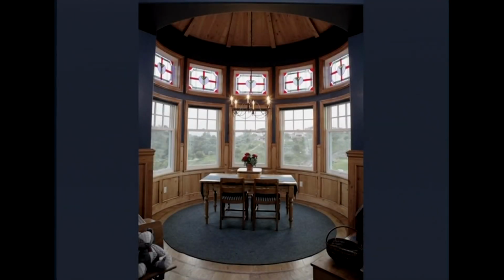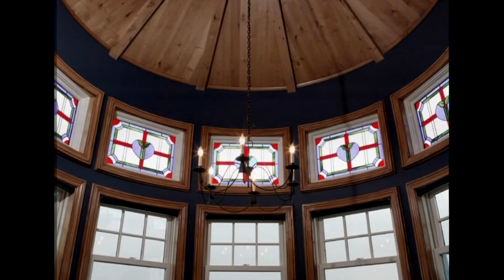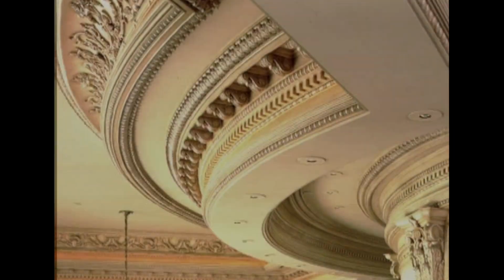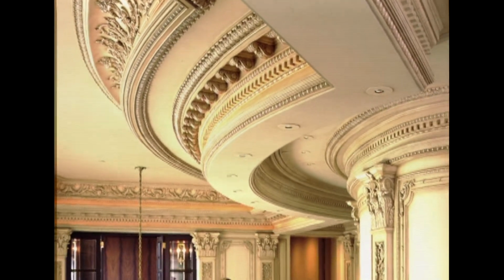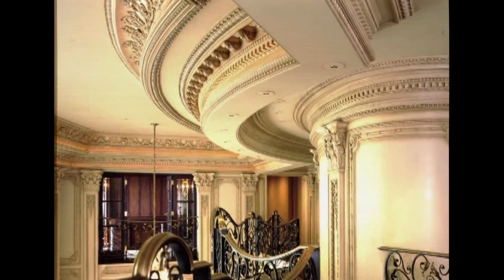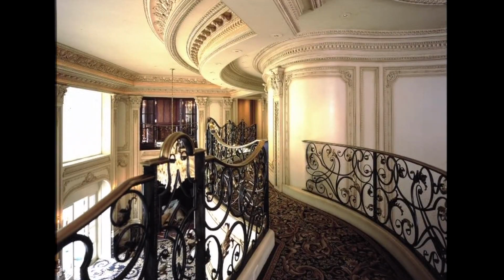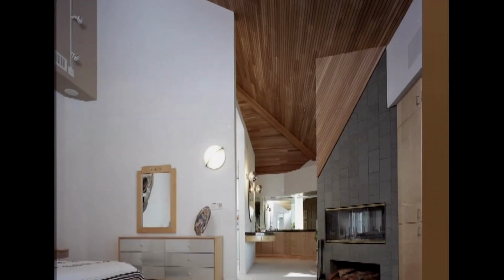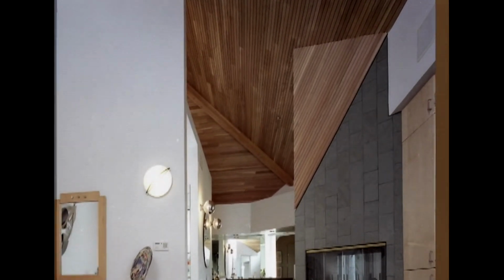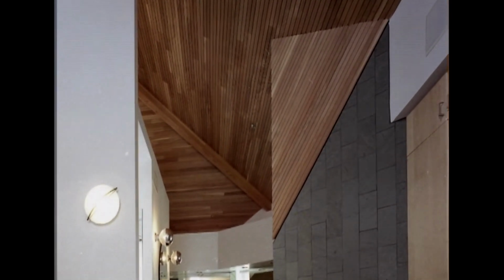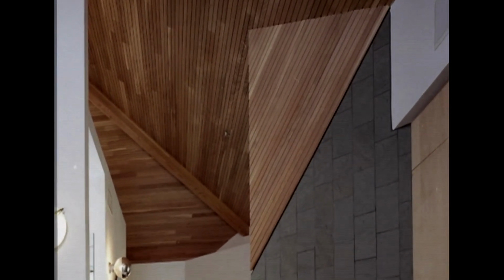Miter saws also make it easy to install radius moldings on ceilings and radius casing around windows. Almost every profile in this room was made with silicone in a mold, even the straight pieces, but every piece was cut on a miter saw. And for diagonal paneling that wraps a sharp outside corner, no tool does the job better than a compound miter saw.